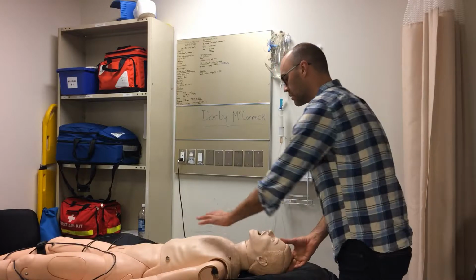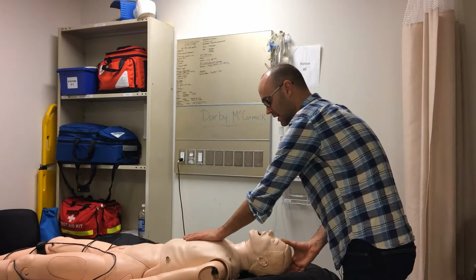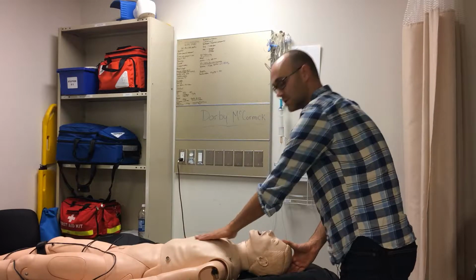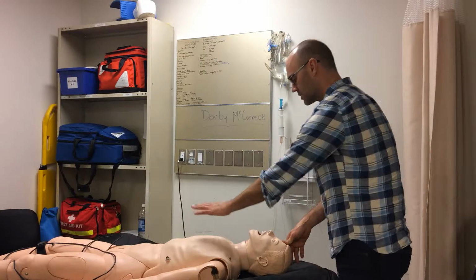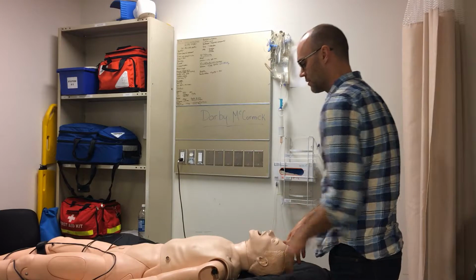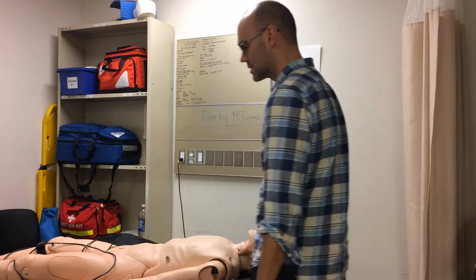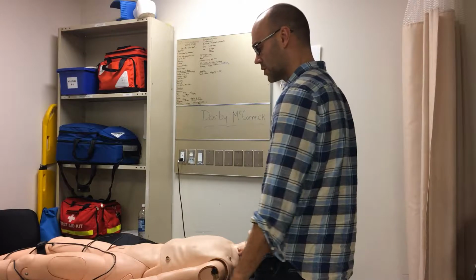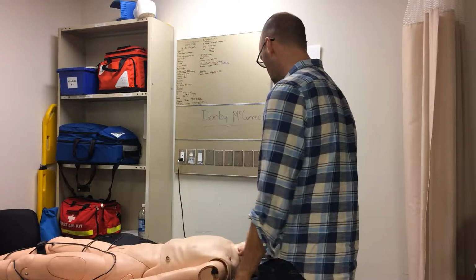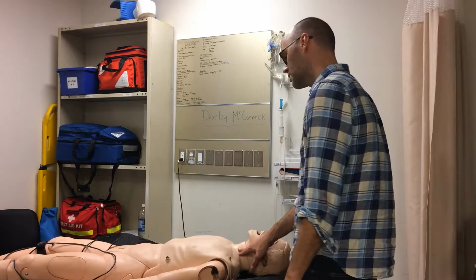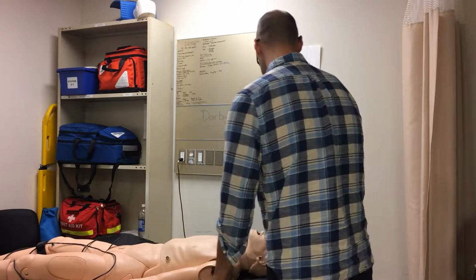We'll assess breathing as far as rate and depth. Do we have adequate minute volume to sustain life? If we don't, we'll delegate positive pressure ventilation. We'll say that we have adequate tidal volume at the moment. I'll go back to pulse, feel what the rate, rhythm, and characteristic of the pulse is. We'll say that we have a bounding pulse that's readily palpable. So then we'll do our rapid physical assessment.